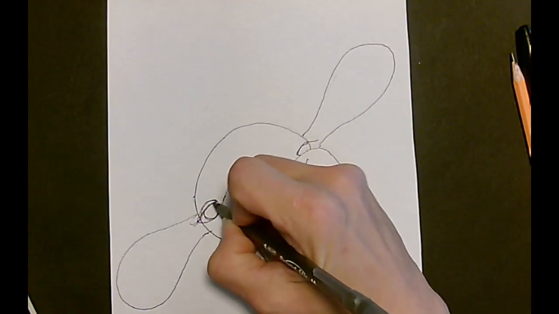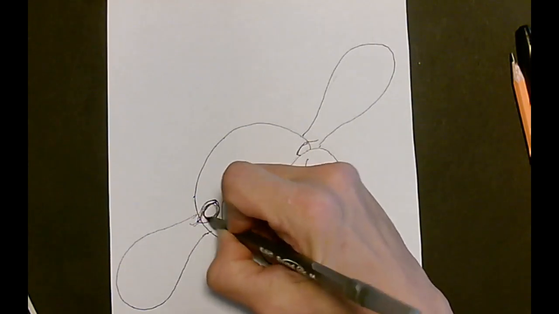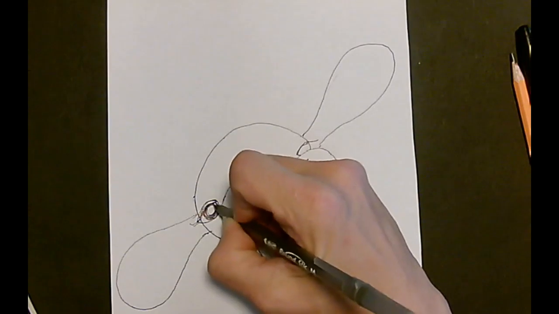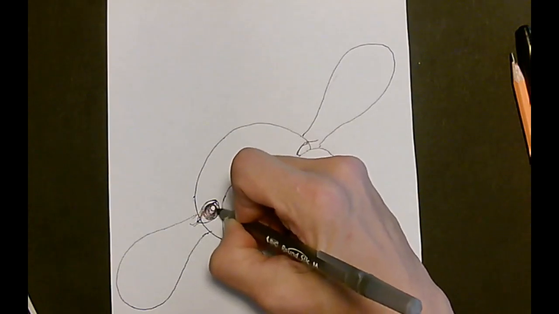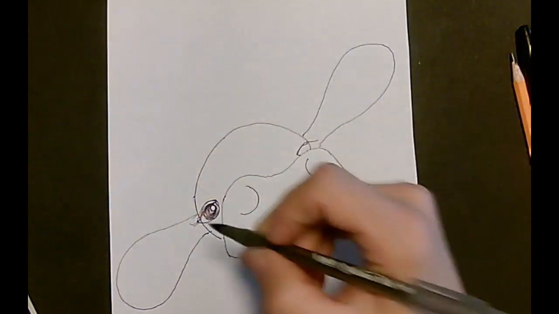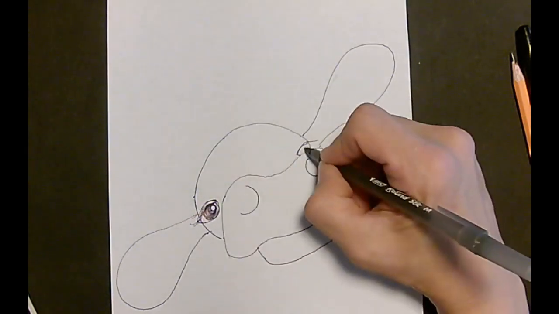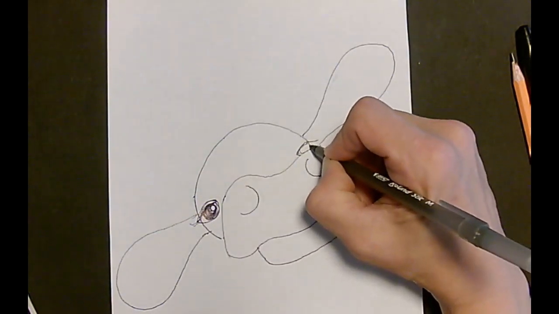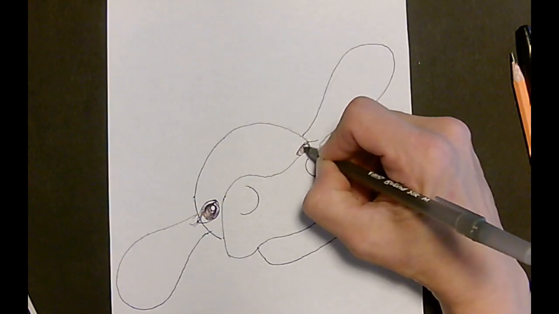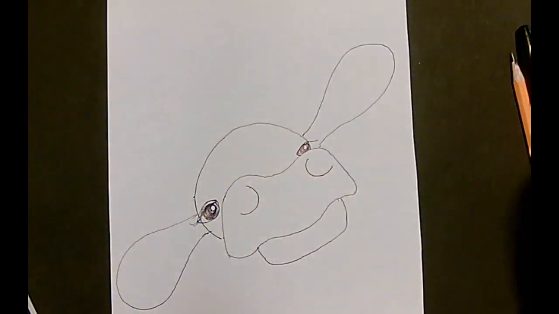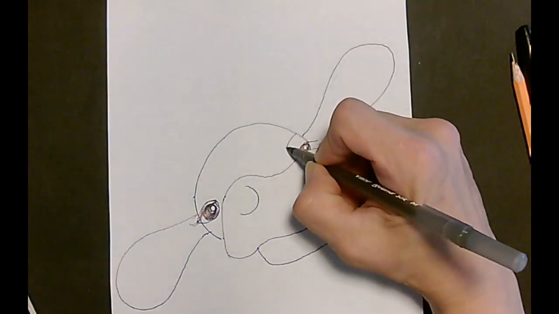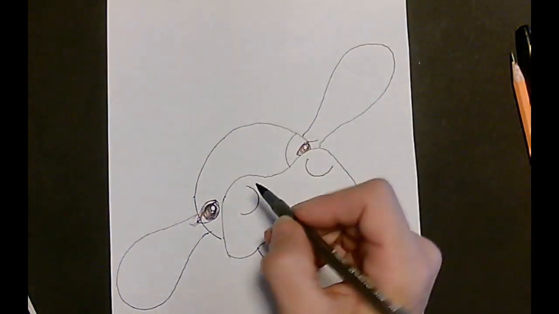We're going to draw that iris in there, and I'm filling mine in as I go. You can wait and do that with a marker if you want to, but I'm leaving a little white spot in there for a reflection. I'm going to do the same thing on this side, leave a little white spot in there for reflection, so it kind of looks like it's looking in this direction. And we're going to put a spot around that eye and a spot around that eye.